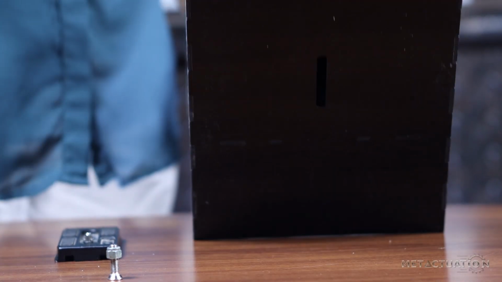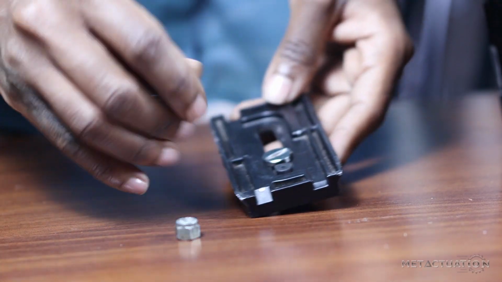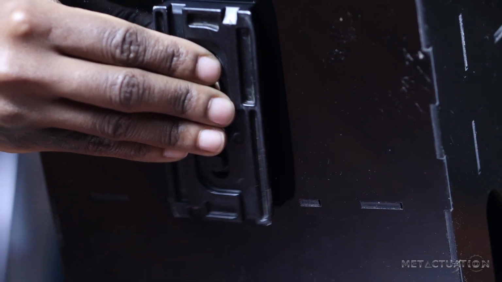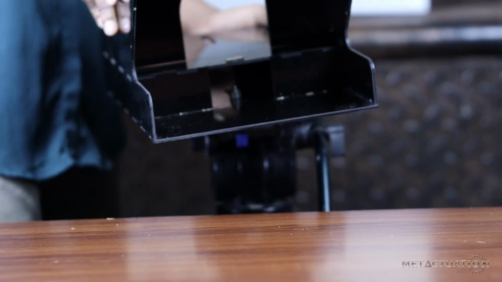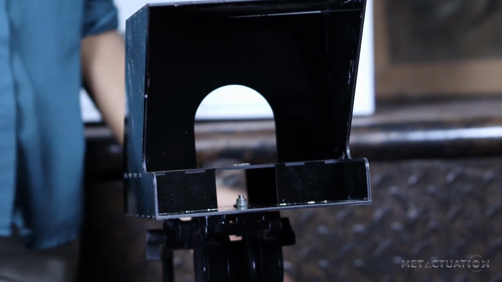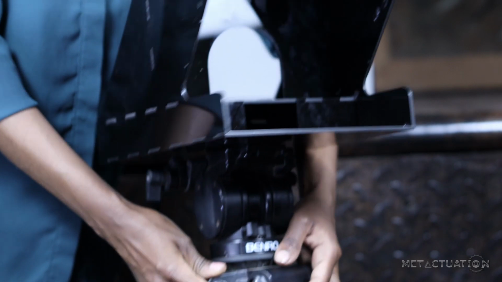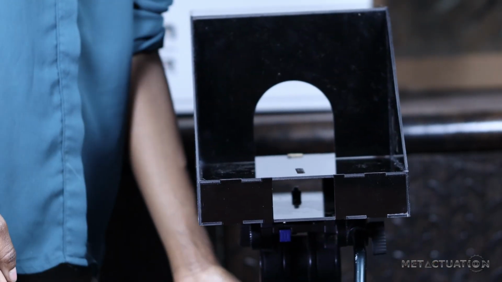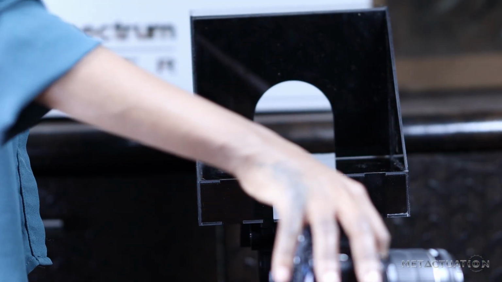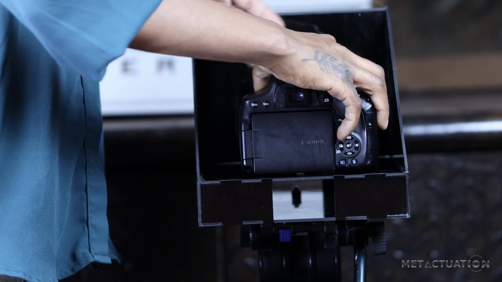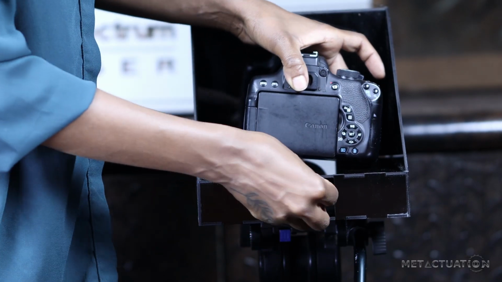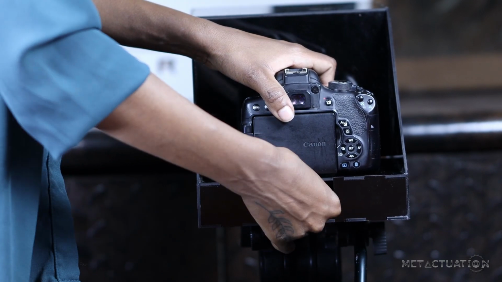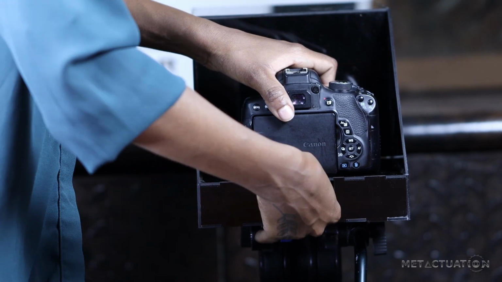We first attach the AutoCue to a stand, and now it's ready for testing.